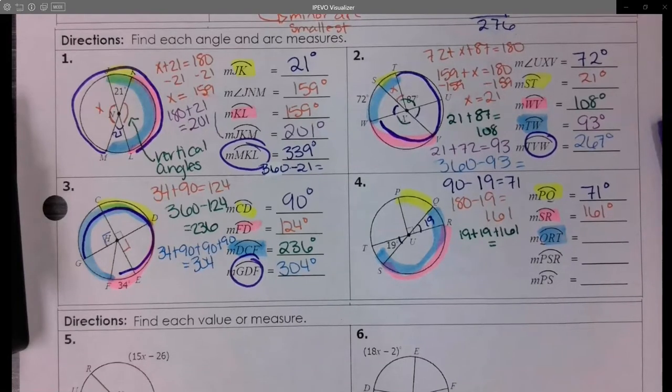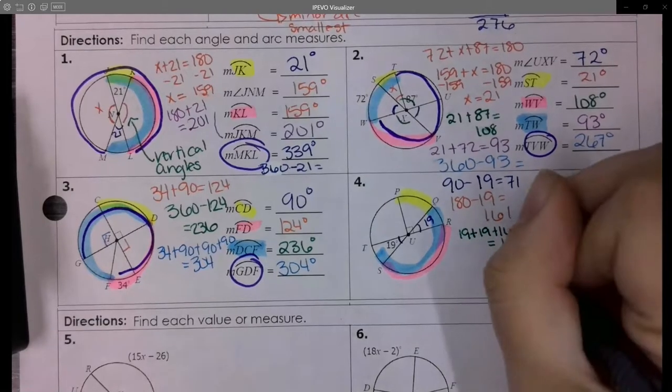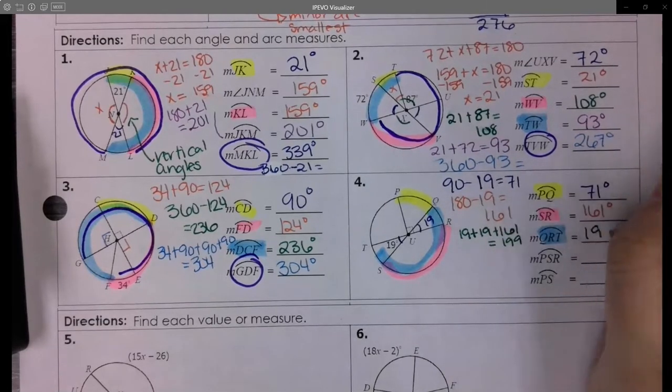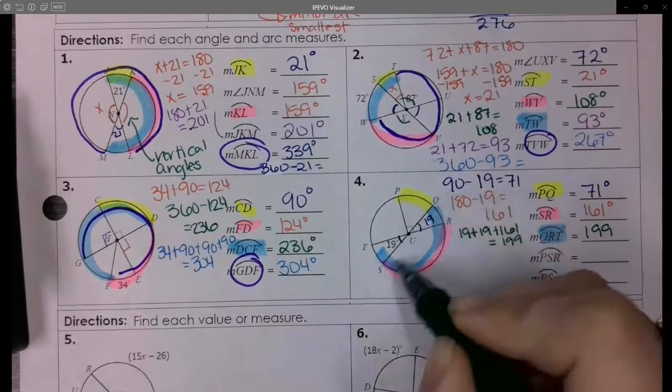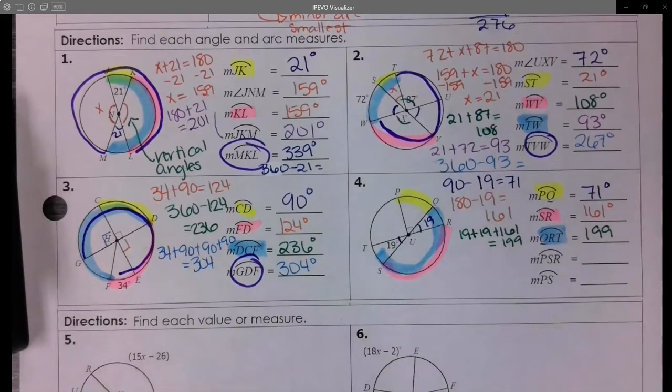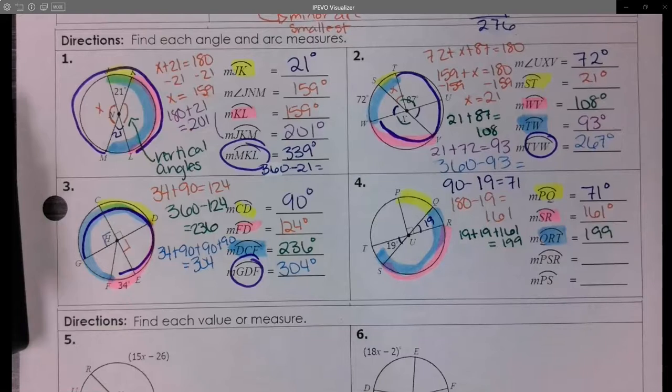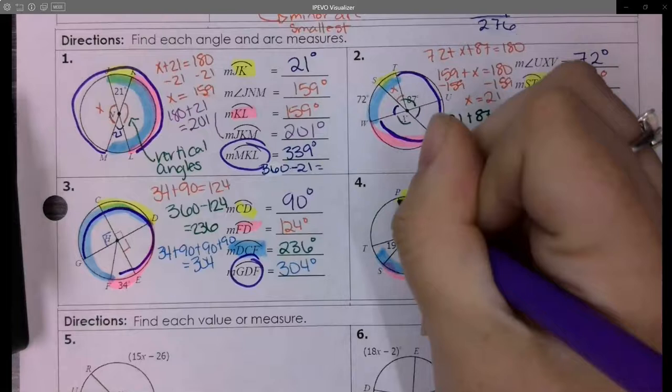What does that get me? 199. I could have also done, since QS is a straight line, 180 plus 19 here. Next one I have is PSR.